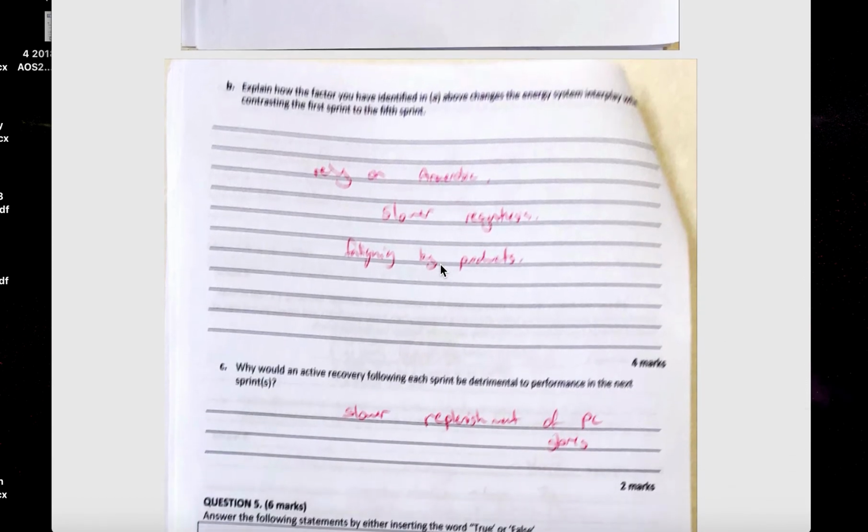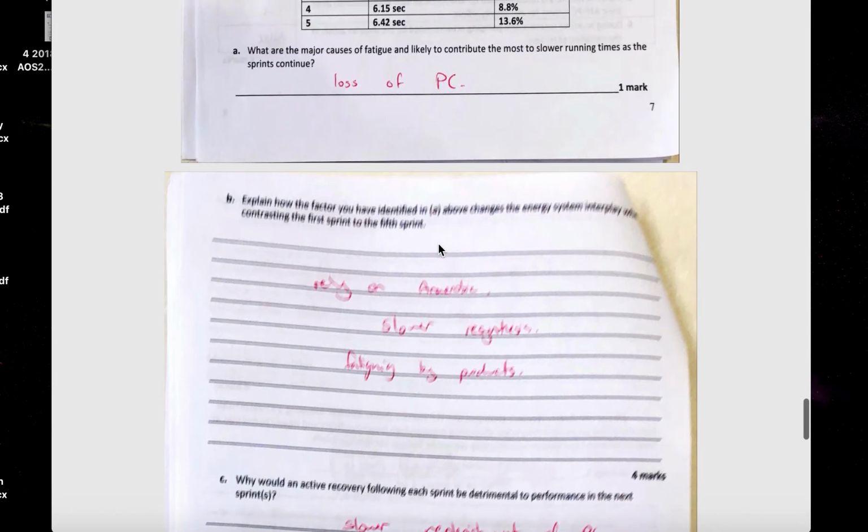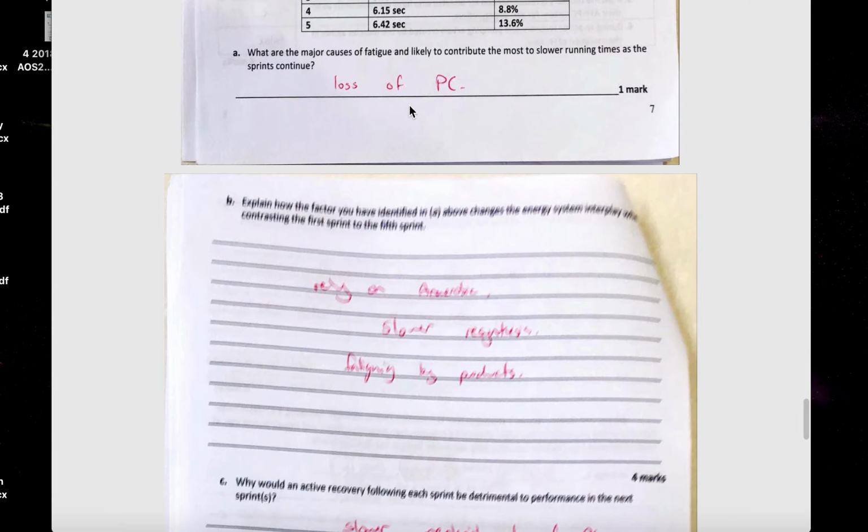Explain how the factor changes energy system interplay. It's 4 marks worth. You want to mention that there is a loss of phosphate creatine. Because of that, the body is unable to sustain high intensity phosphate creatine restoring ATP. So you end up in the anaerobic glycolysis system.